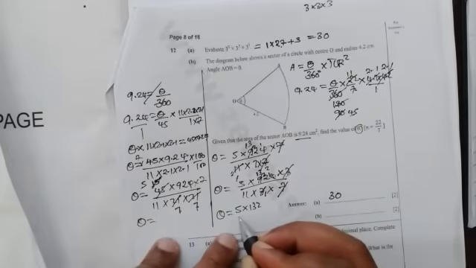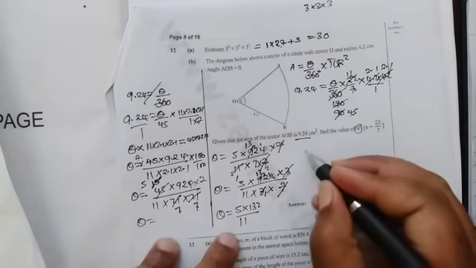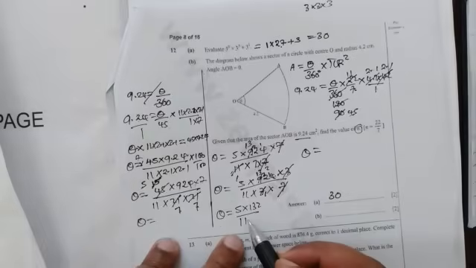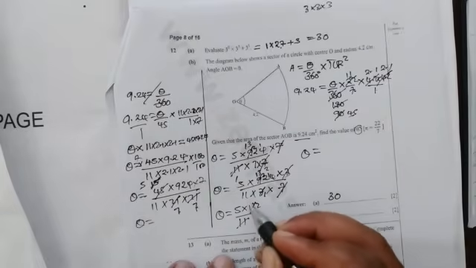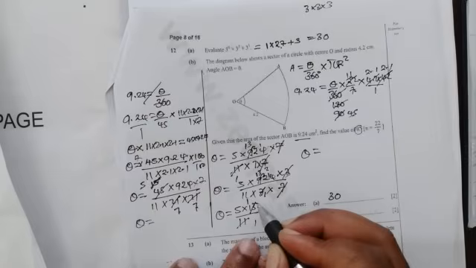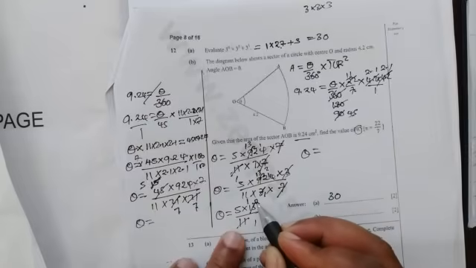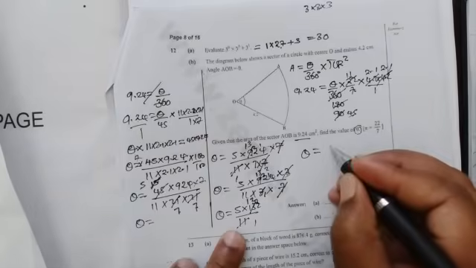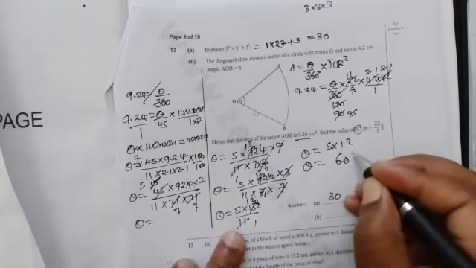Mind you, you're not supposed to use a calculator here. So our theta will be equal to, 11 into 11 you have 1, 11 into 11 you have 1. Remainder 2. So 11 into 22, it is 2. So you have 5 by 12. When you multiply this, you get 60 degrees.